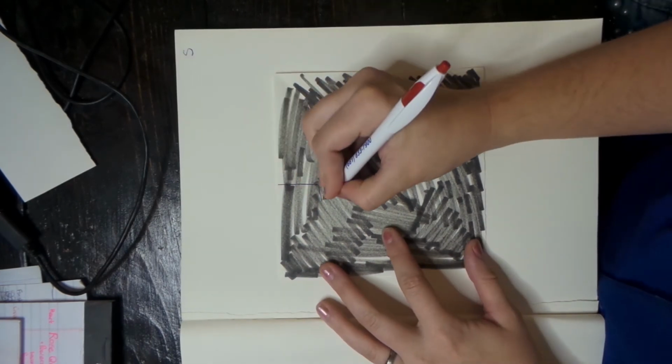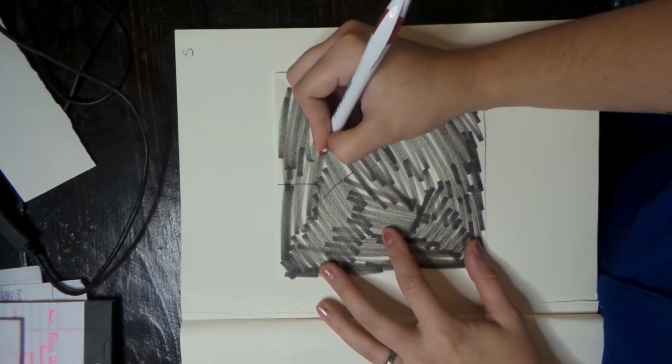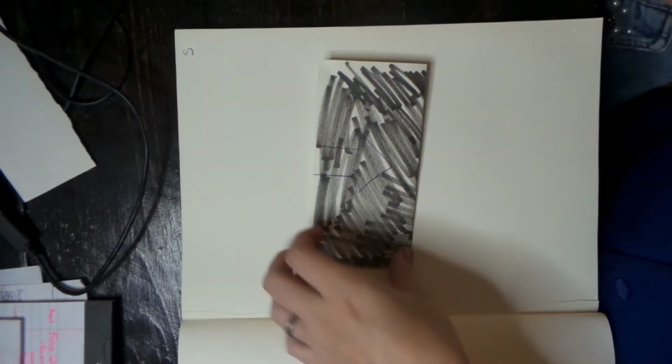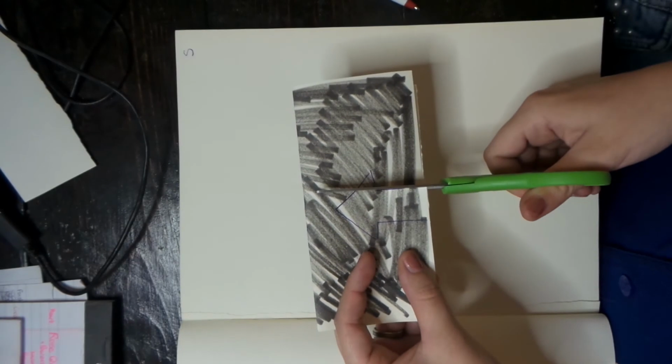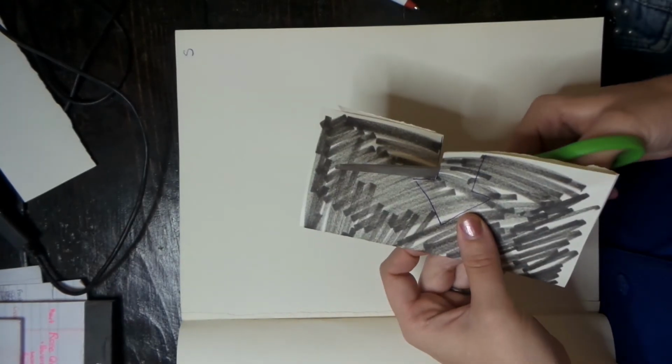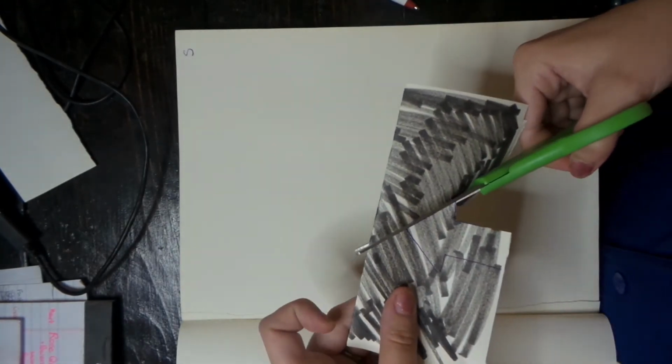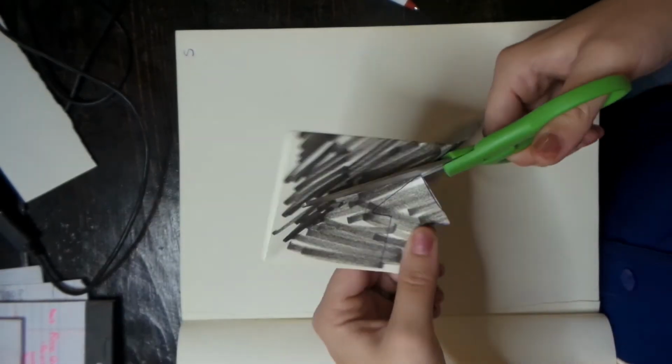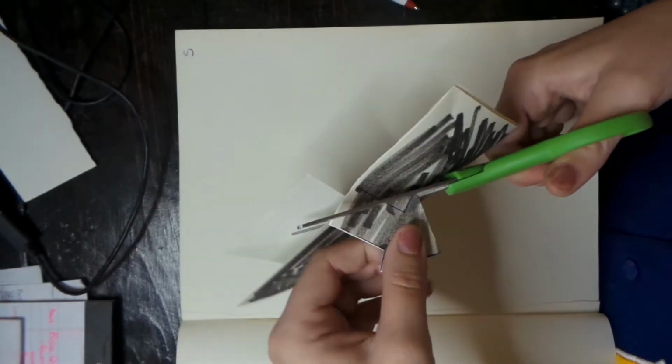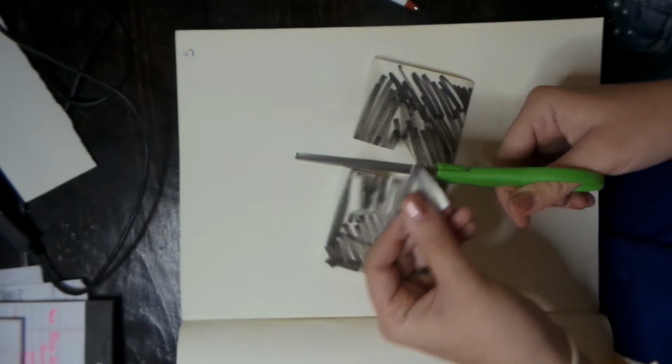I'm going to start with the symmetrical Notan design. So I'm drawing my symbol, and then I am going to fold my paper in half and cut out my symbol. We're cutting it out and folding our paper in half because we want it to be the same on both sides, making it a balanced, symmetrical piece.